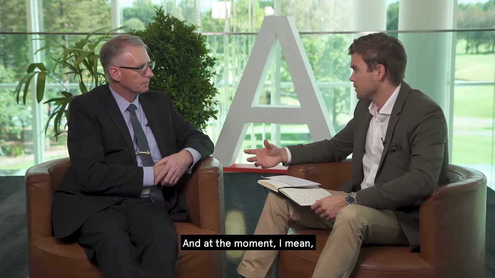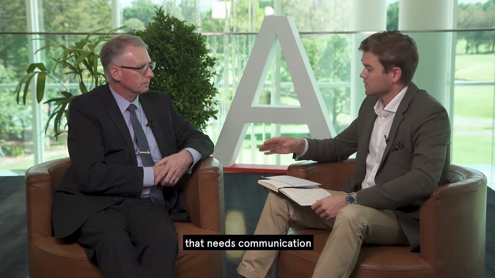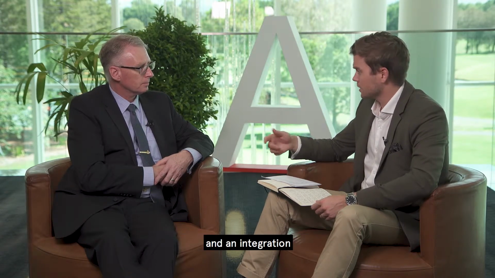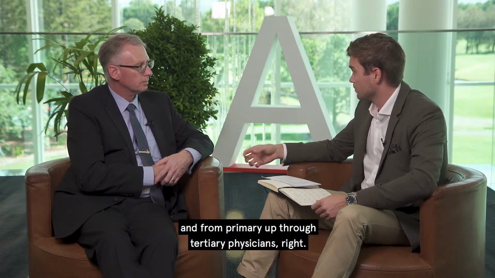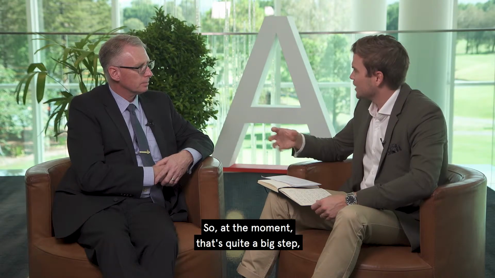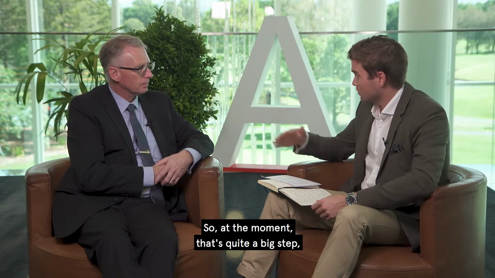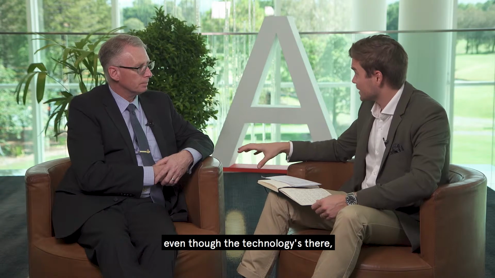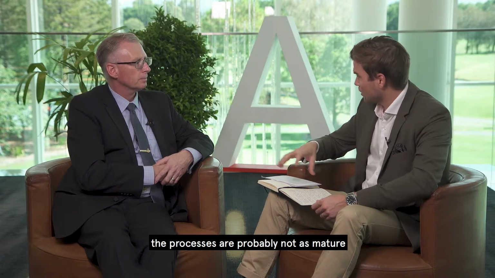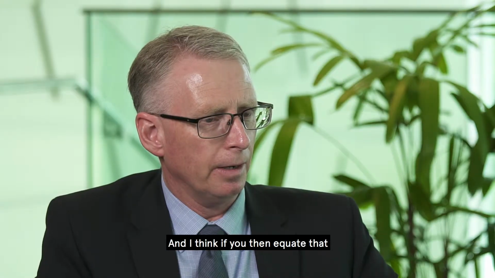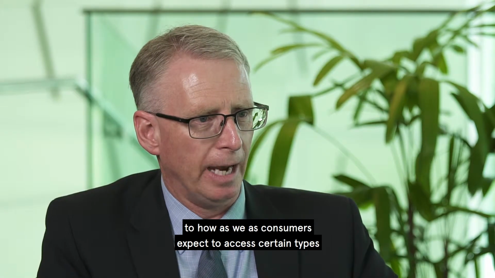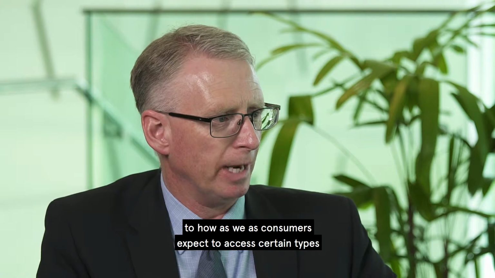And at the moment, that needs communication and an integration of that communication and collaboration from primary up through to tertiary physicians, right? So at the moment, that's quite a big step. Even though the technology's there, the processes are probably not as mature as the technology is.